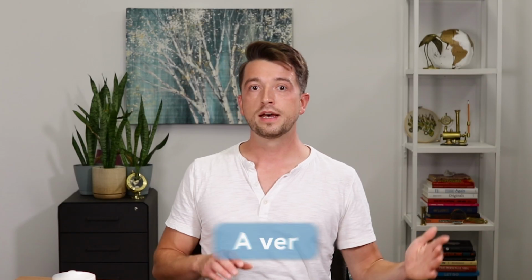So yes, technically speaking, veamos is the nosotros imperative for ver. But actually, most of the time that you would use the phrase let's see in English, the Spanish translates to an idiom, and the idiom is haber.